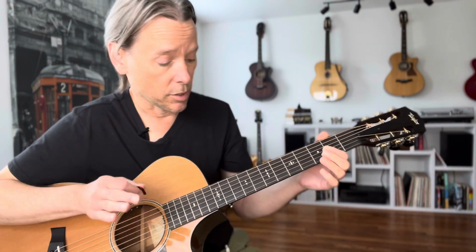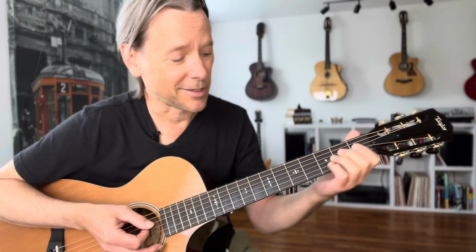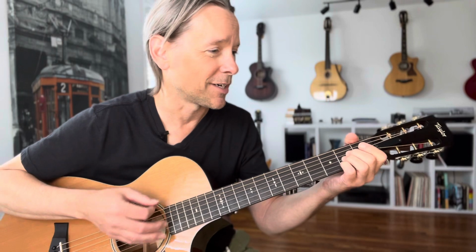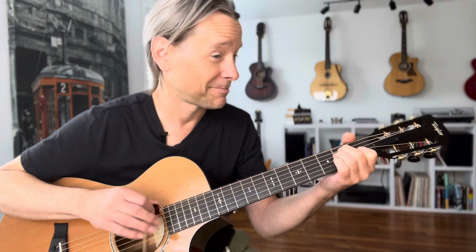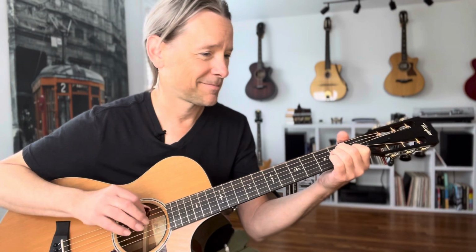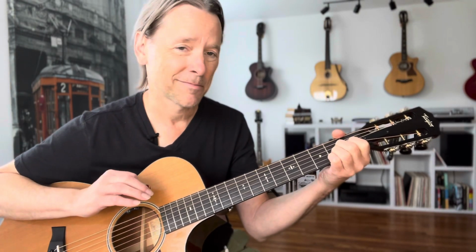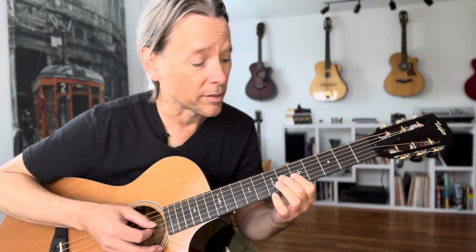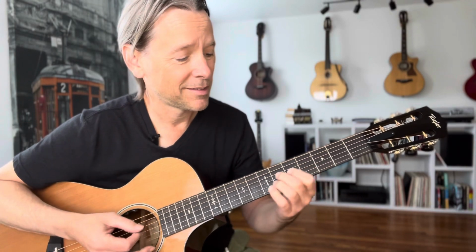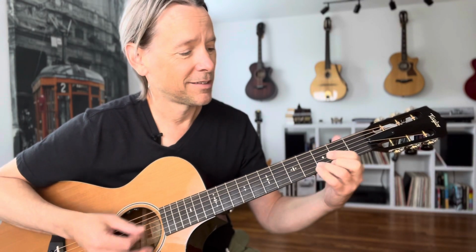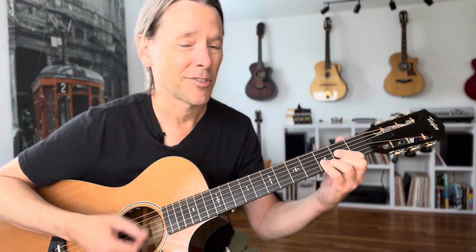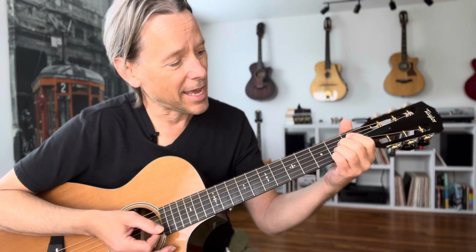Okay, now there's another song that uses those same 3 chords that the artist moved the shapes up and down the neck. Let's see if you can recognize this tune. Okay, probably not, but what if I went? Right? So A, E, D, A.